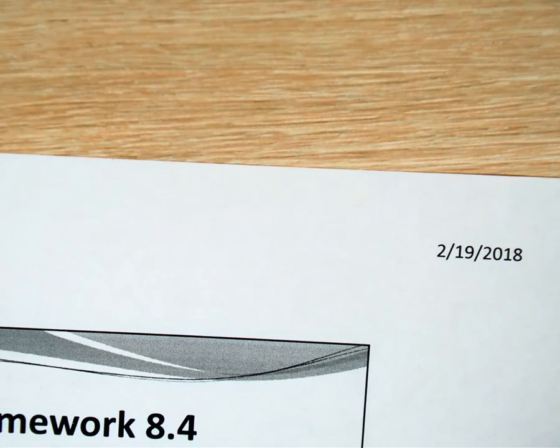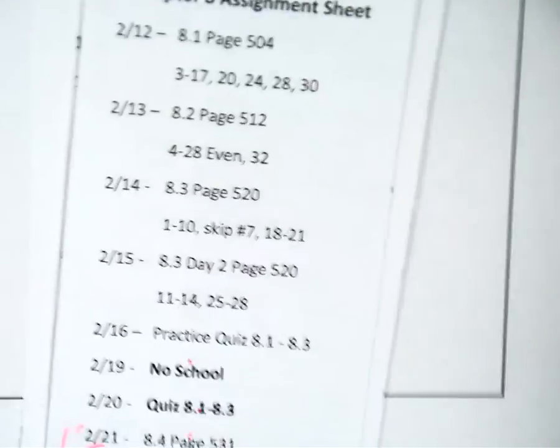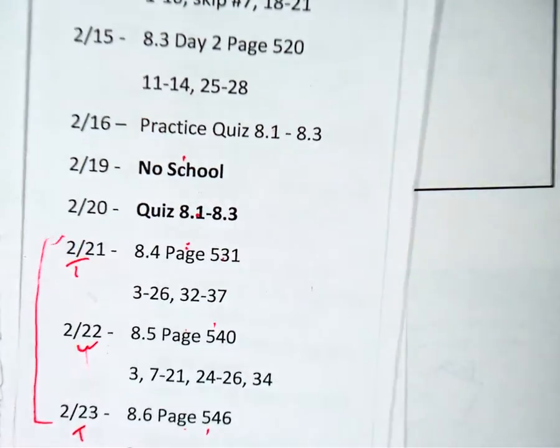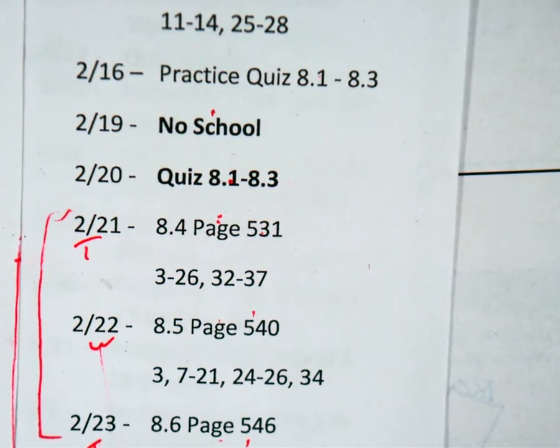Homework is 8.4. You're on page 531, 3 through 26, 32 through 37. You'll probably need some graph paper, so make sure you get some graph slips off the back table. Get that homework done.